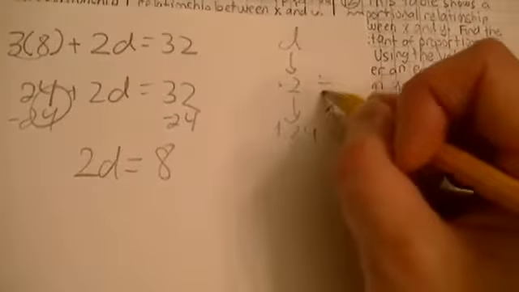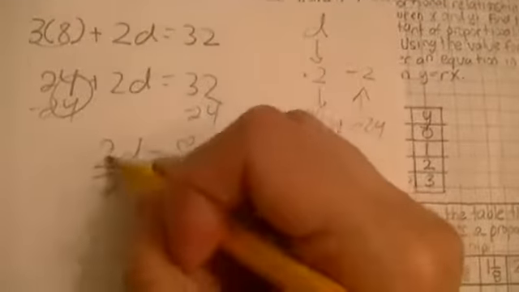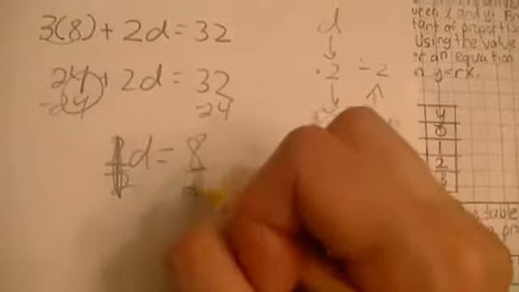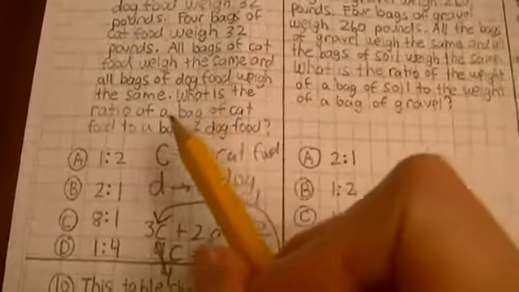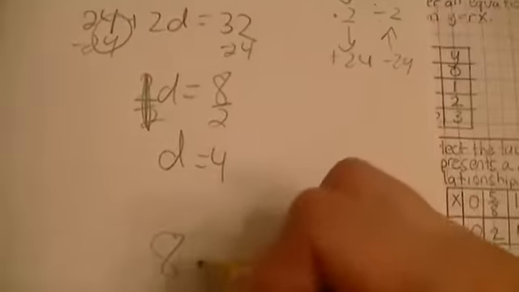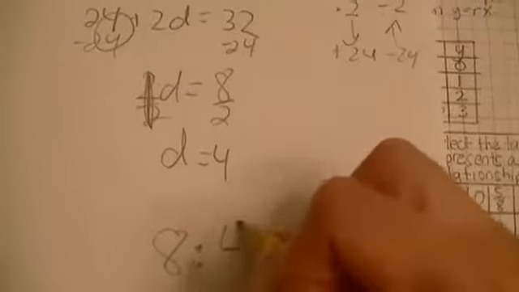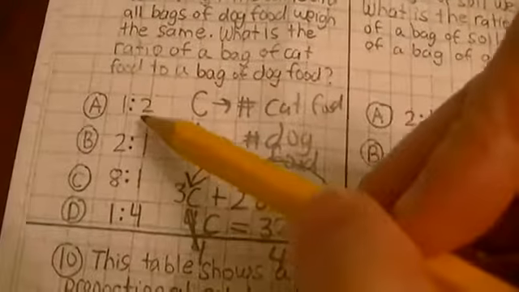Now back up the ladder. Opposite of times by 2 is to divide by 2. 2 divided by 2 is 1. 8 divided by 2 is 4. D is equal to 4. So back to the problem. What is the ratio of cat food to dog food? So cat food was 8. Dog food was 4. But then you're going to look at these multiple choice options and you're like, I don't have that.